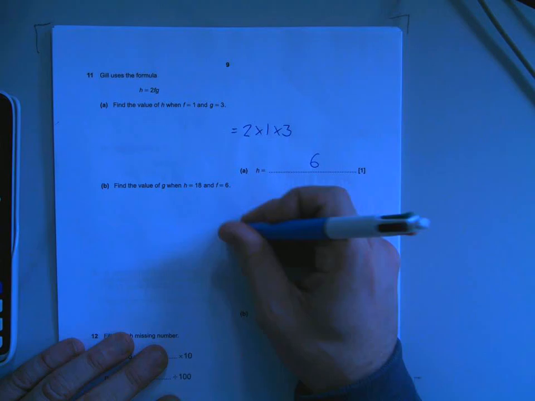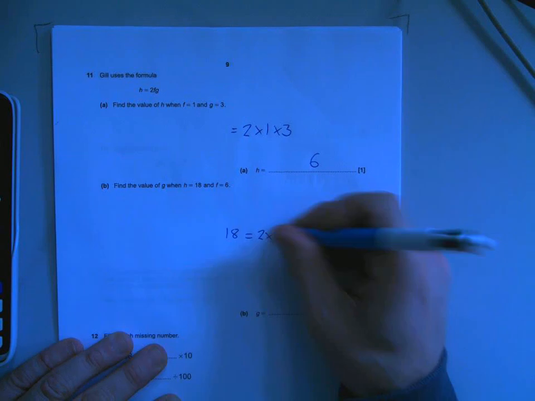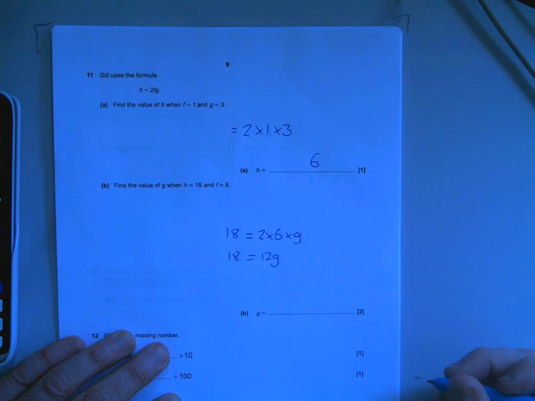So let's pop that in. H is 18, which is equal to 2 times F times G. 18 is equal to 12 lots of G. And we've done this so many times. What's the opposite of times by 12? Dividing by 12. And 18 divided by 12 is 1.5.